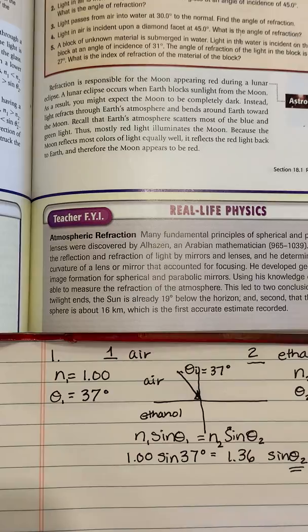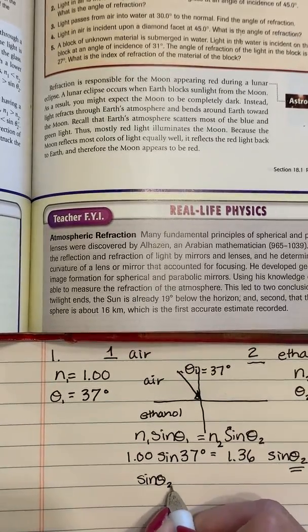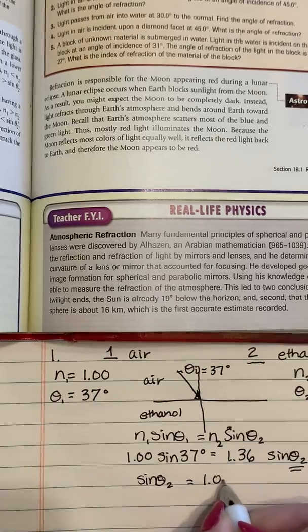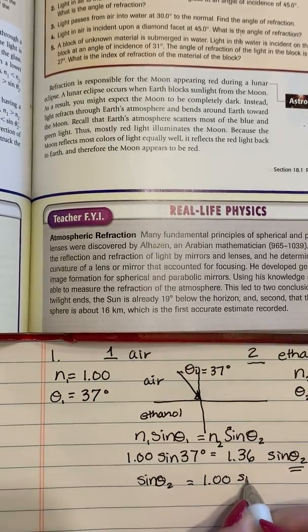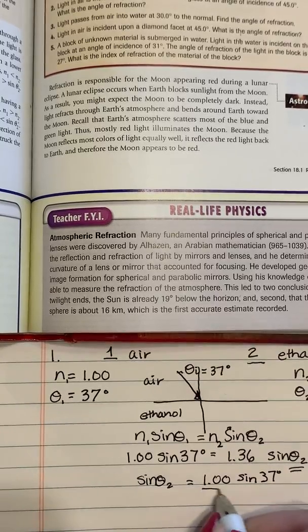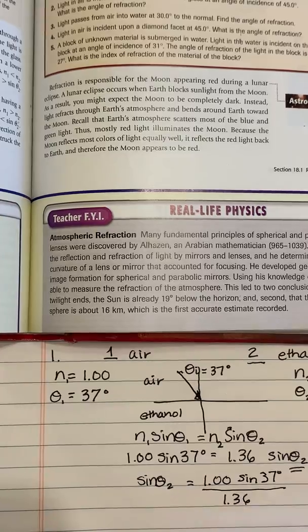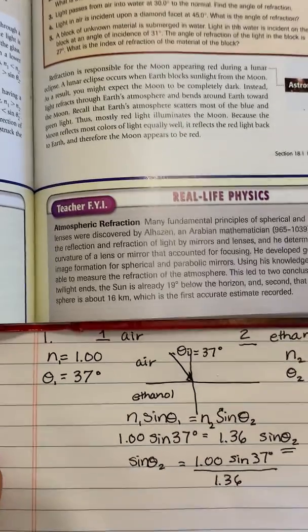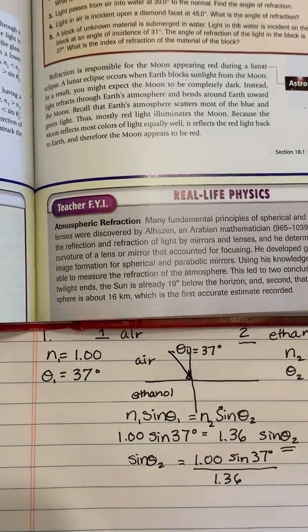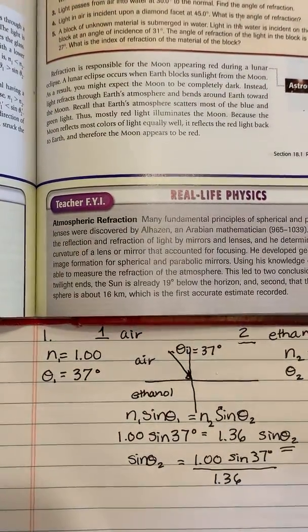I'm going to get sine theta 2 by itself. I'm going to divide both sides. Now again, I don't need that 1 there. If it was a different type of material than air, then we would put that there. That's why I'm leaving it there, just in case it was something different. Divided by 1.36. Now what's critical here is when you go to use your calculator, you need to be in degrees.